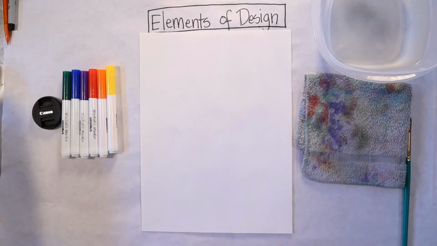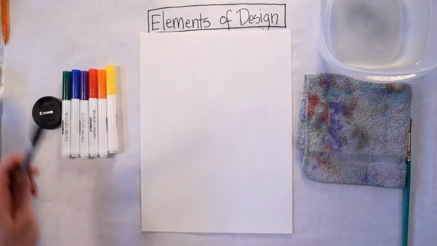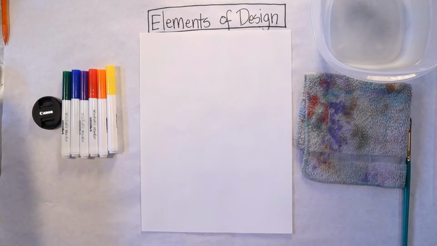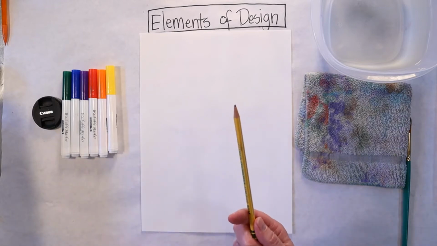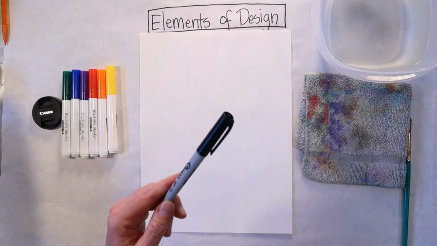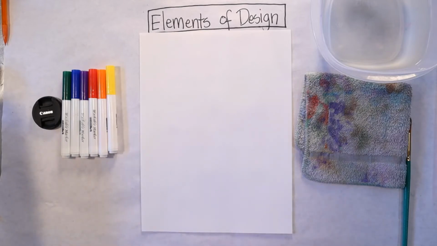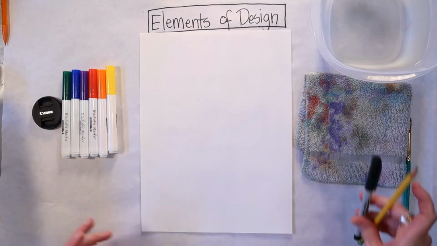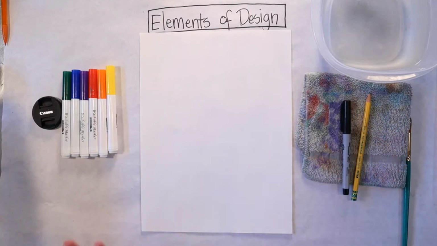I am going to be drawing with a Sharpie so that you can see, but you might want to draw with a pencil, but I like the Sharpie. So if you have a Sharpie, that would be nice because it really adds a nice dark detail to it. Okay, so I need you to go find those things and then we're going to get started.